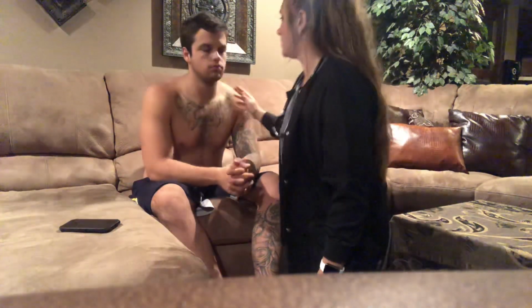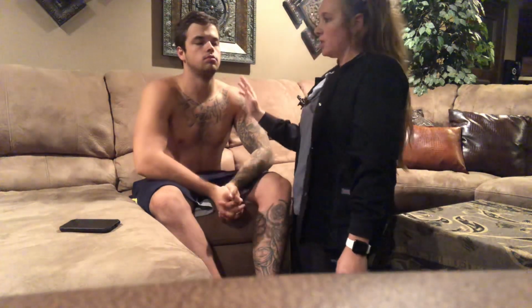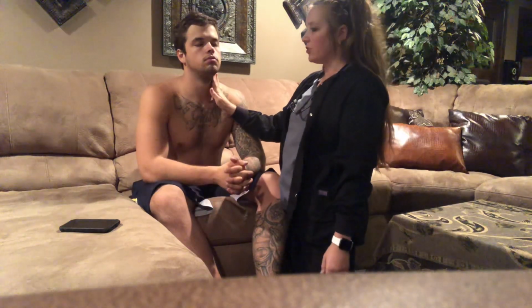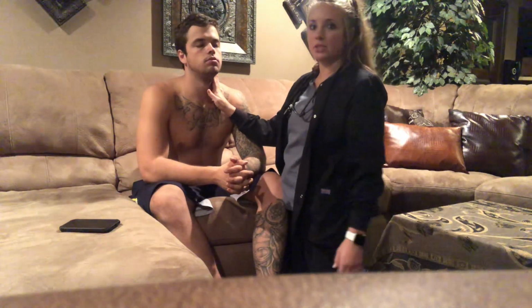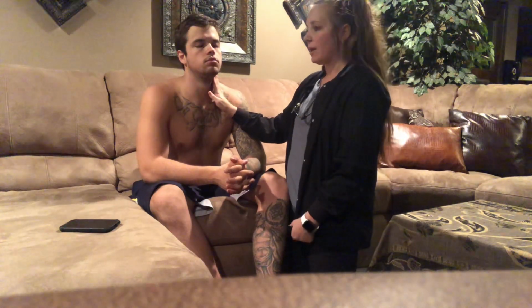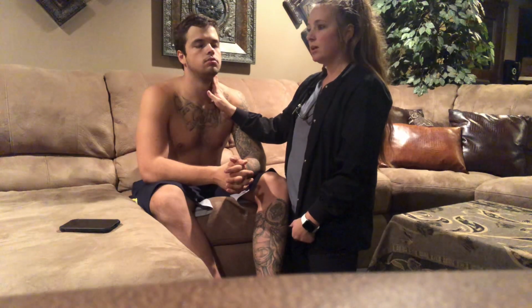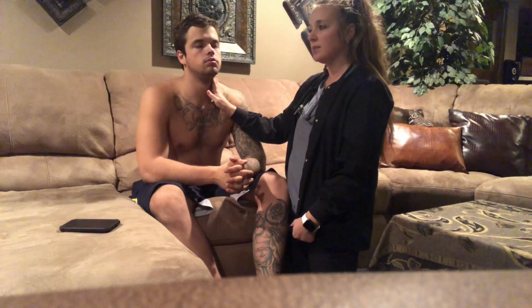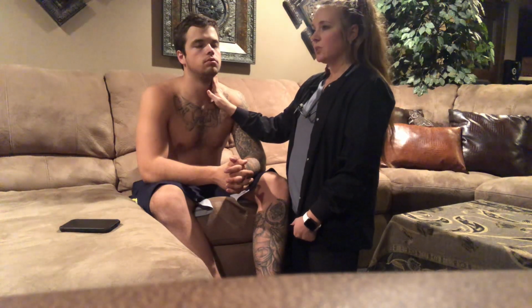Next, I'm going to palpate pulses. So for carotid, I'll only do one at a time. I don't want to do both at the same time. So I'm checking to make sure it's a strong pulse, which it is. Strong, grade 2+. It's a regular rhythm.